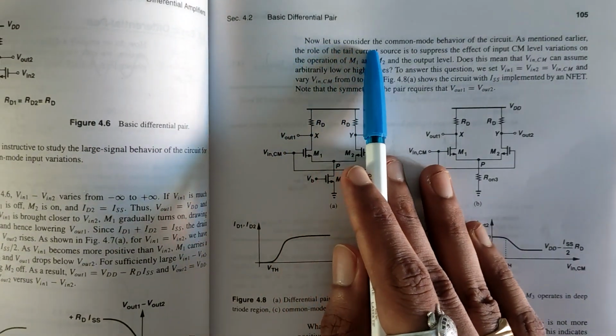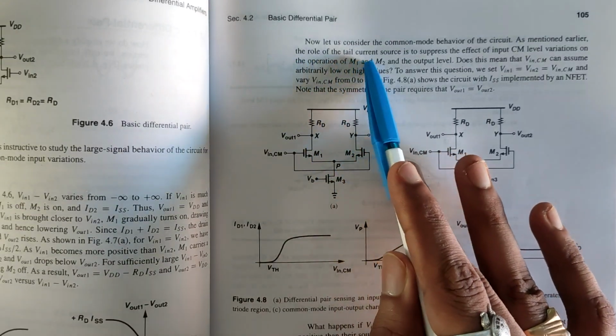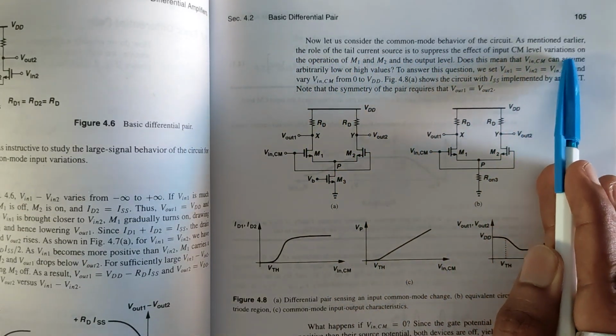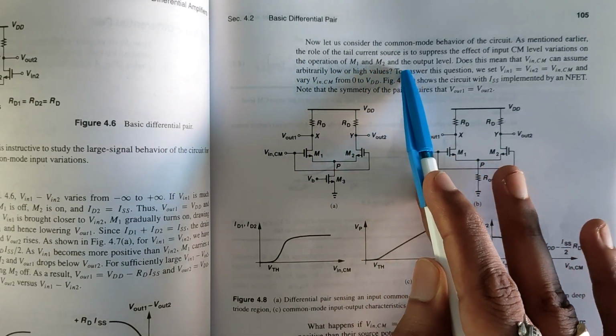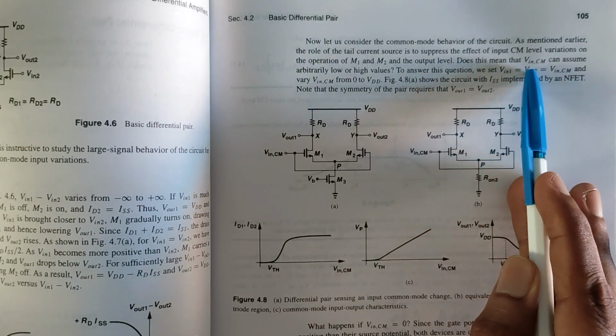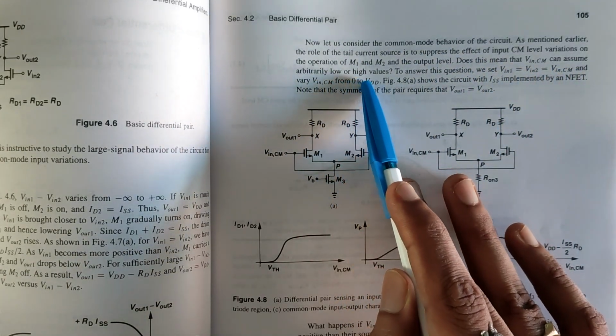Now let us consider the common mode behavior of the circuit. As mentioned earlier, the role of the tail current source is to suppress the effect of input CM level variations on the operation of M1 and M2 and the output level. Does this mean that Vin,CM can assume arbitrarily low or high values?